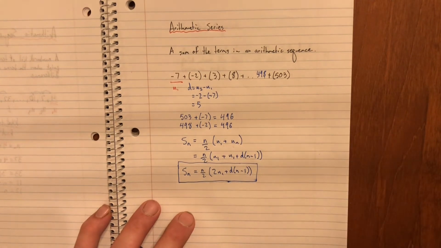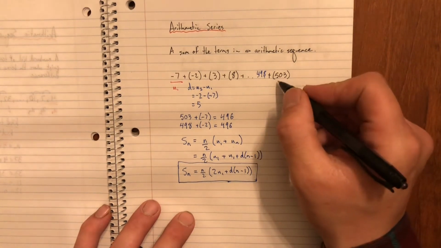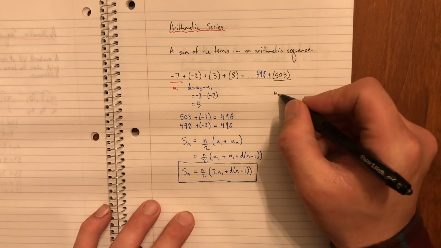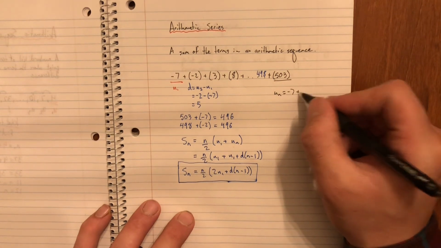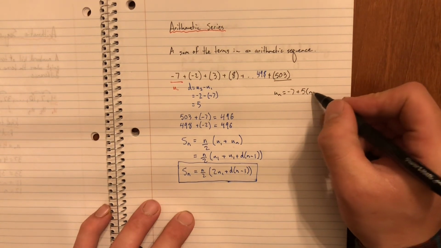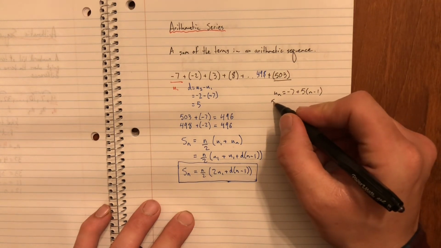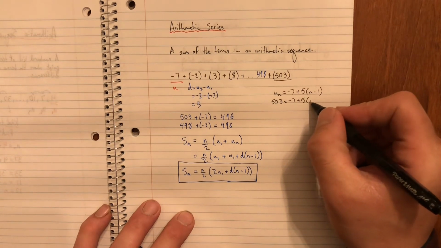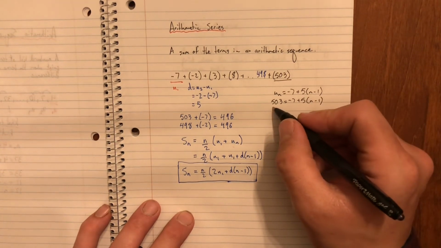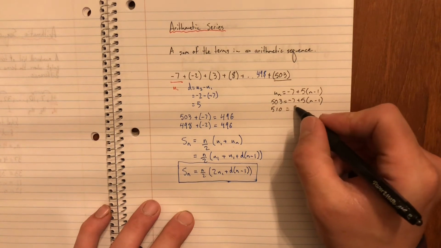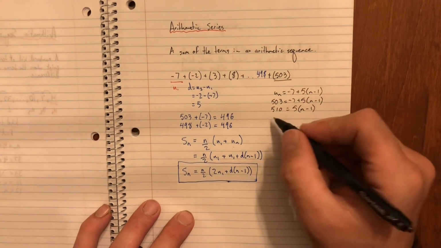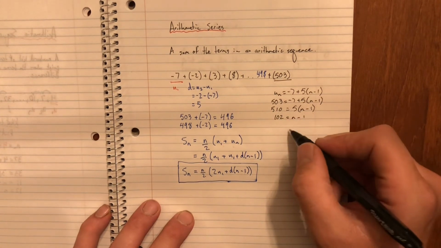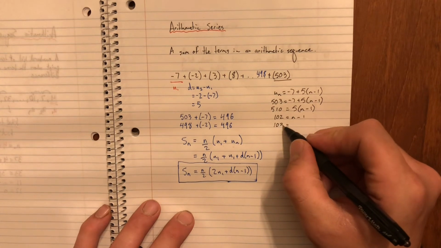Now, if we wanted to apply this to our example, we'd have to figure out what value of n gives 503. So we know UN is equal to -7 plus 5 times n minus 1. We'll substitute in 503, so 503 is equal to -7 plus 5 times n minus 1. Adding 7 to both sides gives us 510. Dividing both sides by 5 gives us 102. And adding 1 to both sides gives us 103. So there are 103 terms here.